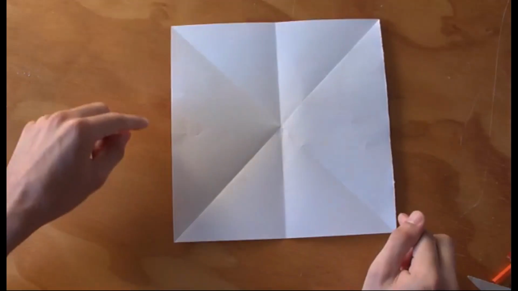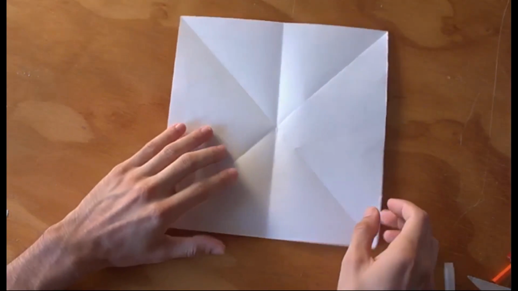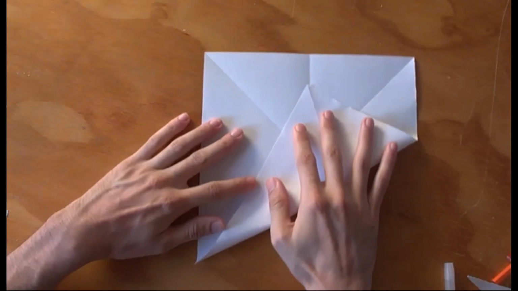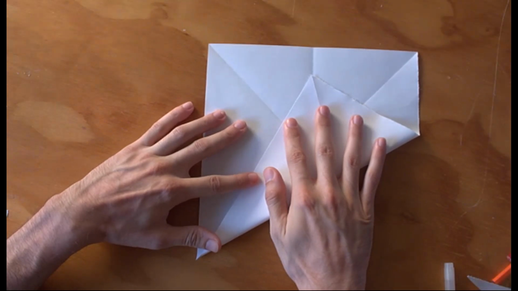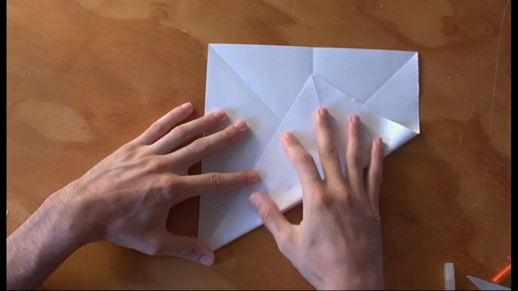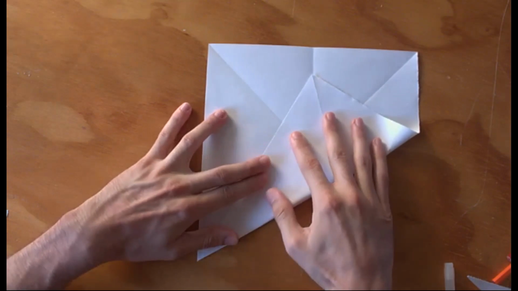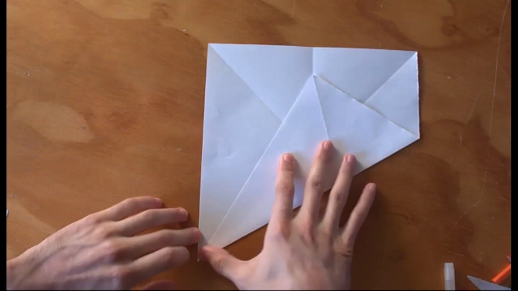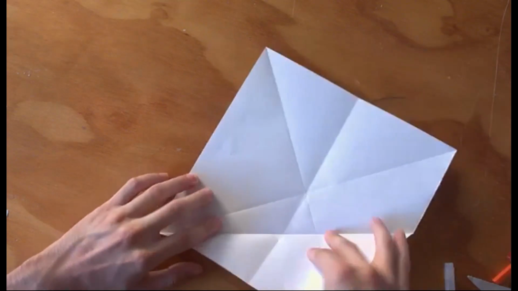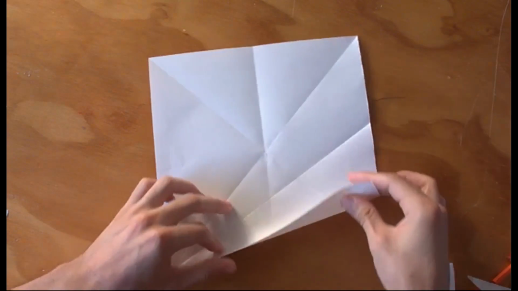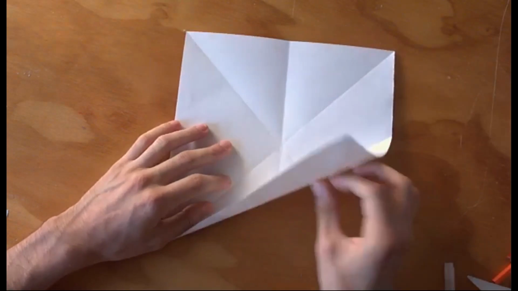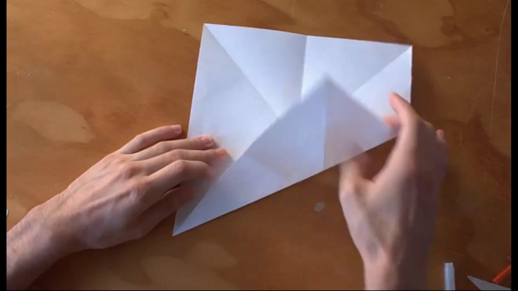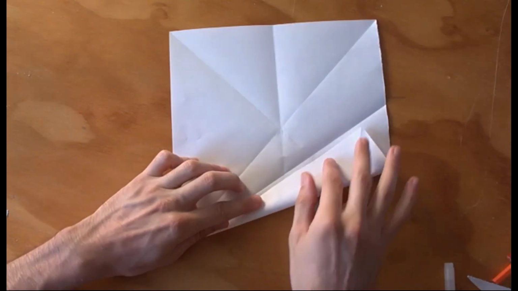You need a 12-fold at all four corners. So I'm doing just one 12-fold like this, which is corner to the vertex, and then bisection of that.